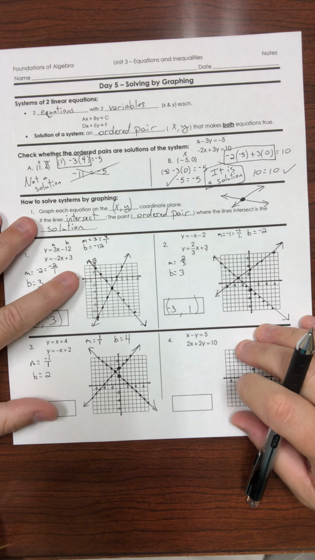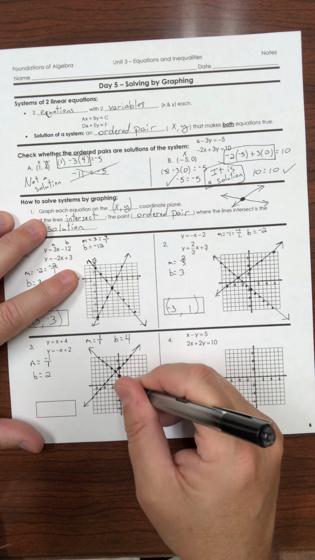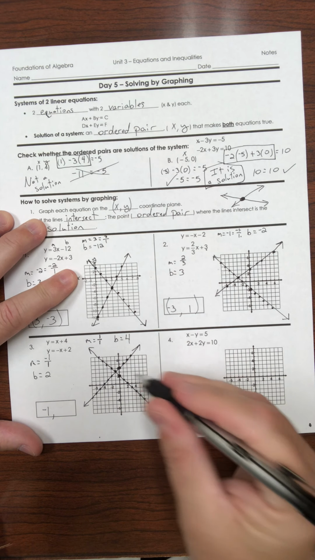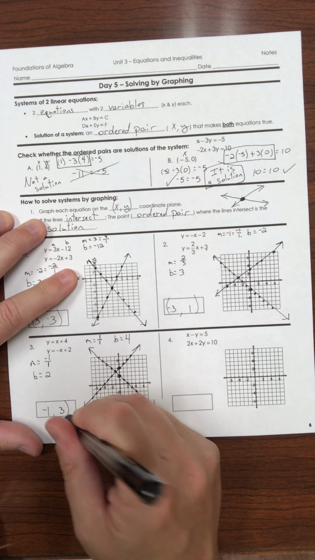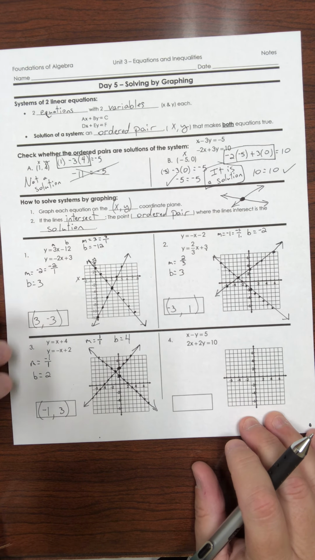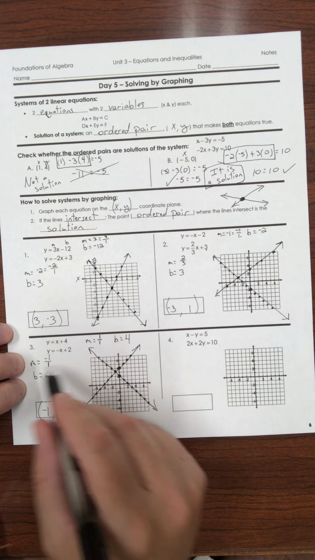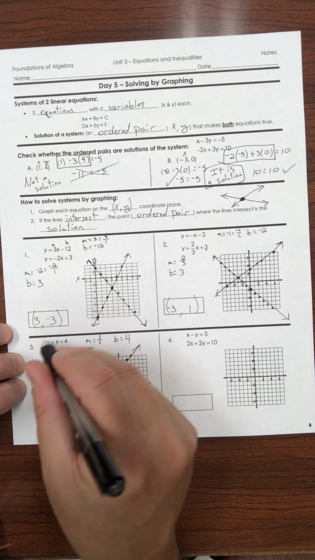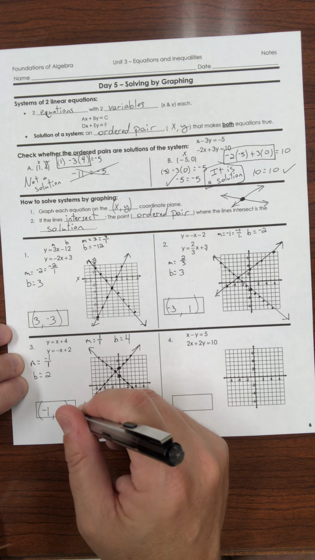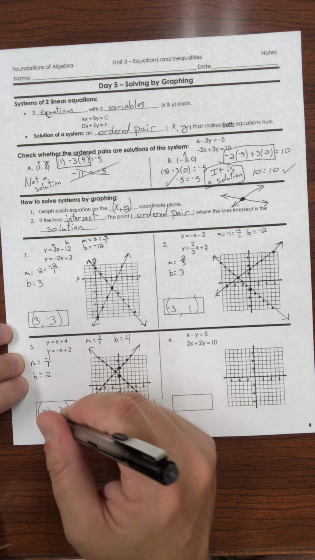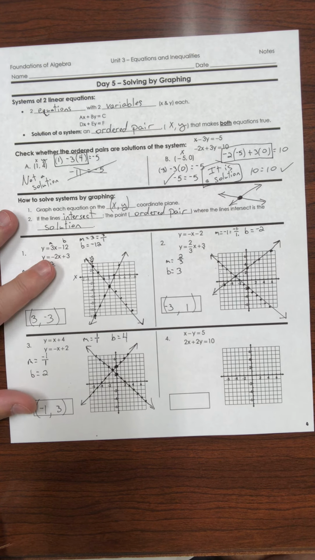Let's find out what our x and y values are of that point. So it's right above the -1 on the x-axis. And then it's right across from 1, 2, 3 on the y-axis. So my solution is -1, 3. Again, if I plug -1 into x and 3 into y, it would make that statement true. We'll do some of those in class. We'll check them in class. If I take 3 and plug it into y and -1 into x on this one, it's going to make that statement true. All right, last one.